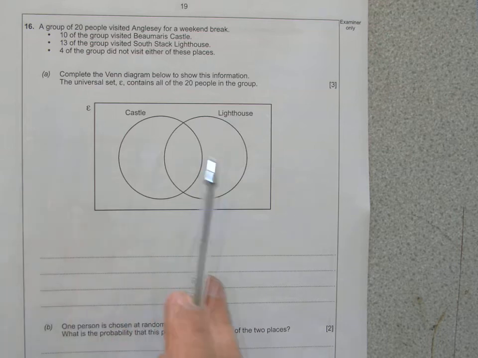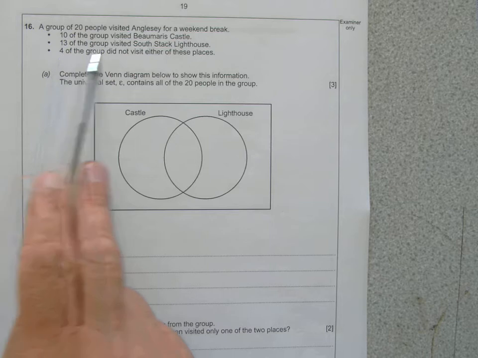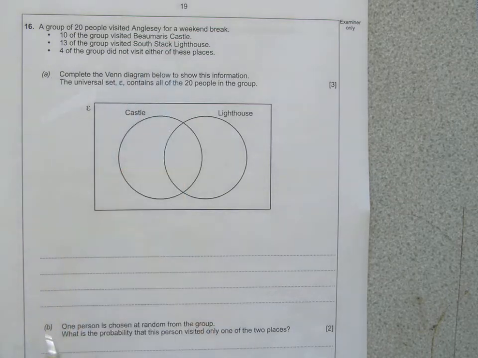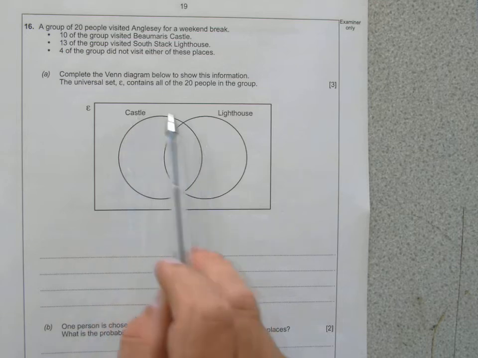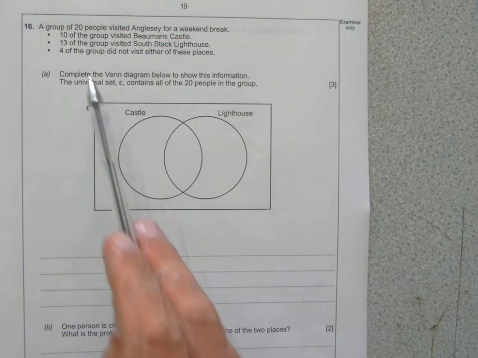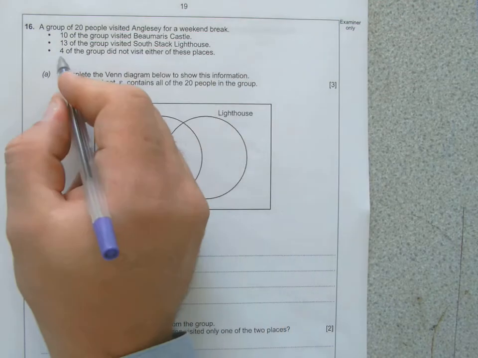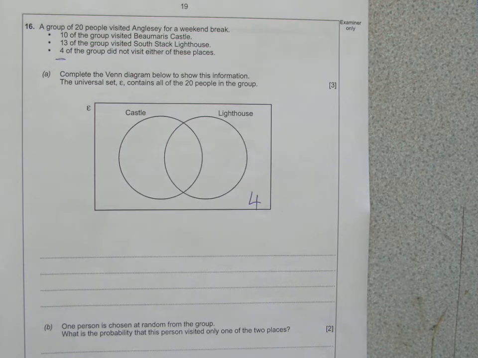The key to starting this, I think, is this last bullet point here. Sometimes it is the last bullet point, and it says 4 of the group did not visit either of these places. So that circle represents all the people who went to the castle, and this circle represents all the people that went to the lighthouse. Those 4 people didn't go to either, so they've got to be outside the circles. Make sure you write the number outside the circle, but in the box as well. It's got to be in the box, but outside of those circles.